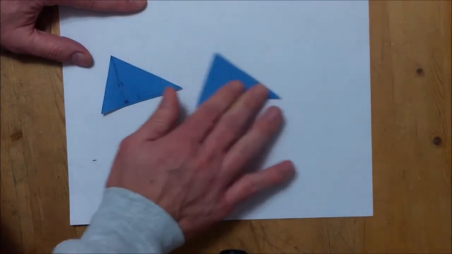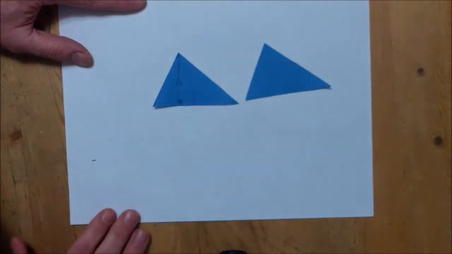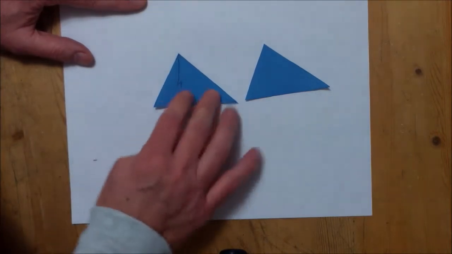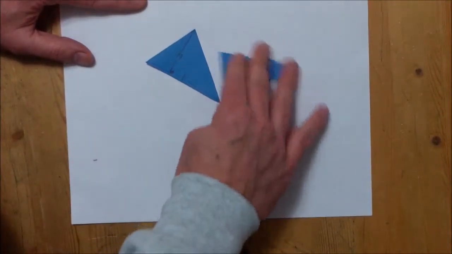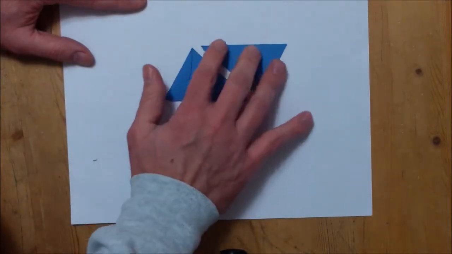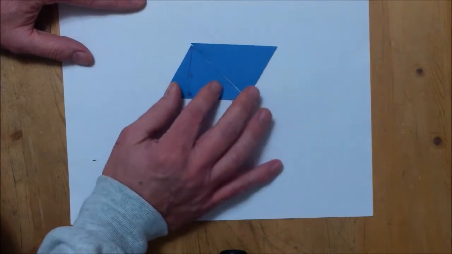And then we just get two copies of the same triangle. And again, I would give two of these identical triangles to every pair or every student in the class, and just say, from there, here's your first challenge. I want you to make a parallelogram. And they might do all sorts of things to begin with. Oh, that doesn't work. Oh no, that doesn't work. And then after a bit of playing around, they'll compose a parallelogram like that.